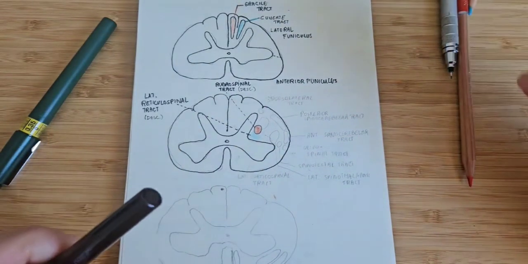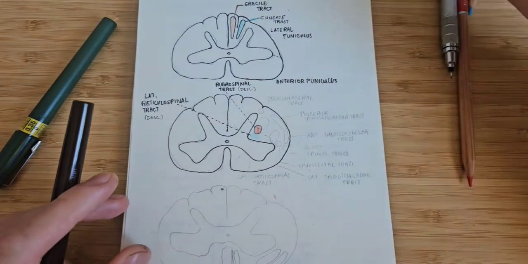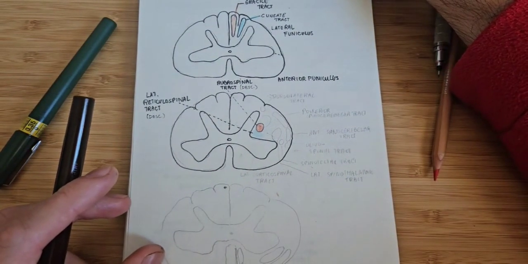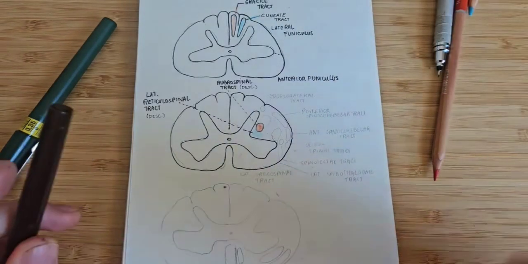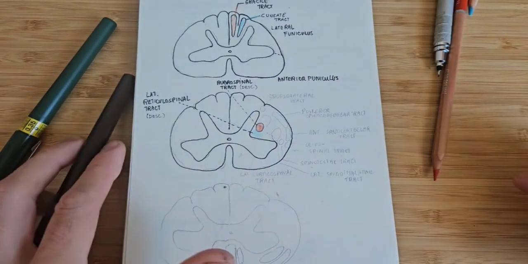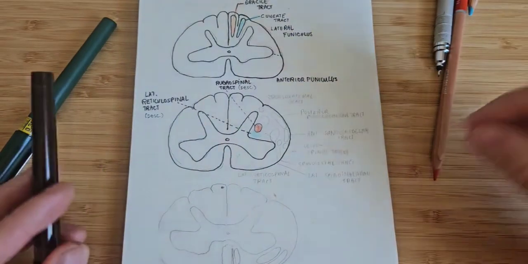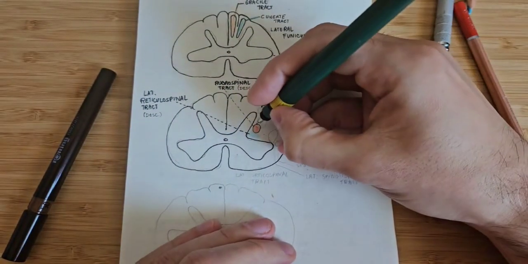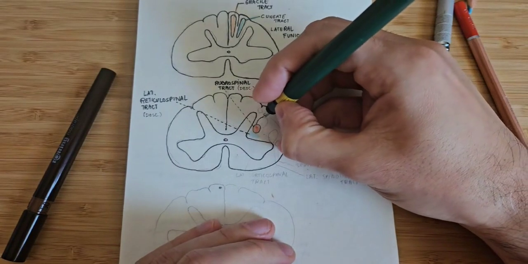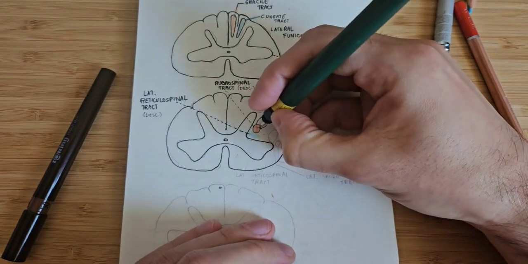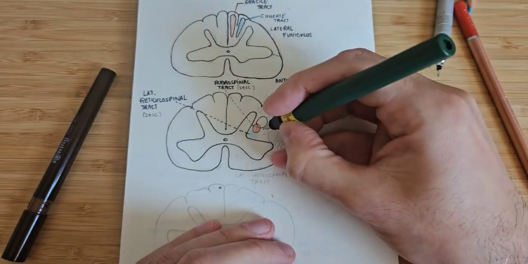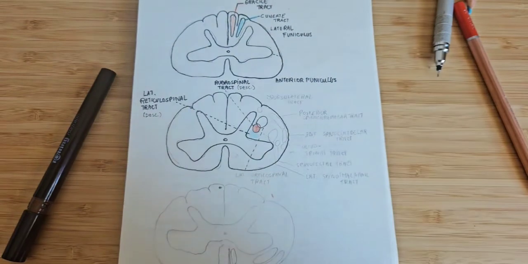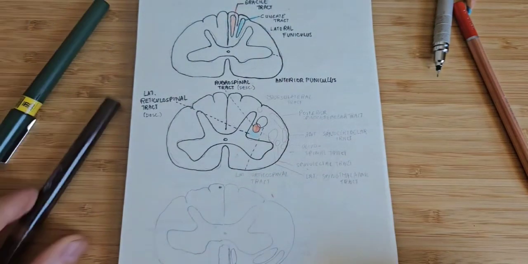We have here, I forgot to label this one. So, lateral corticospinal tract. So, where I'm going to is here. So, this one. Okay. This one is the lateral corticospinal tract.